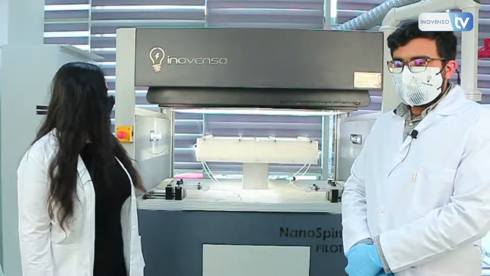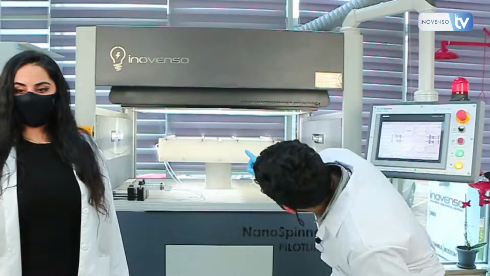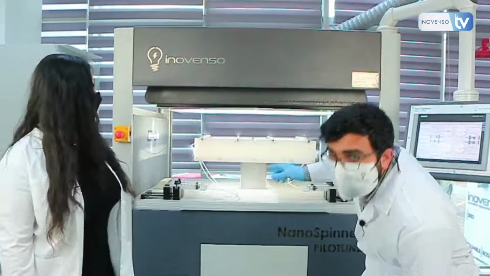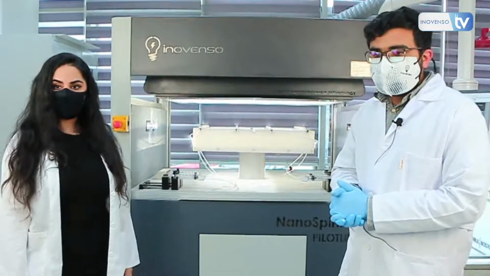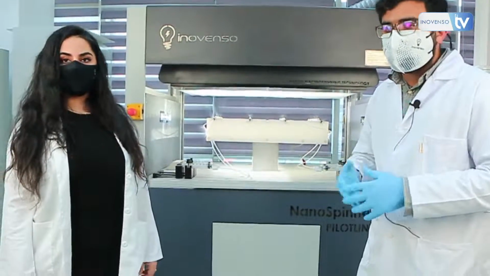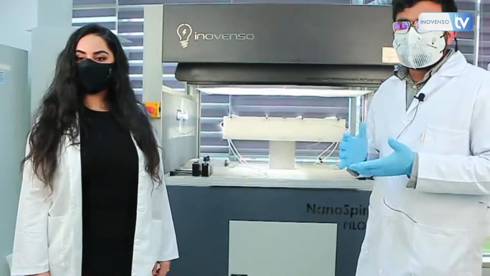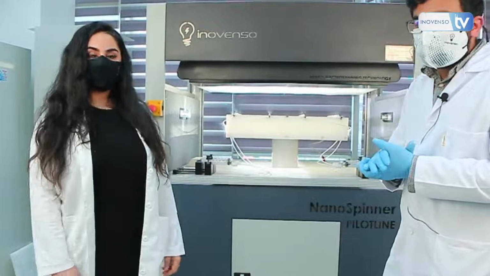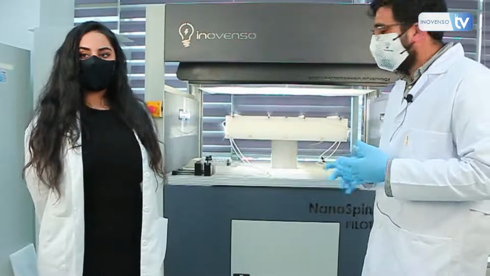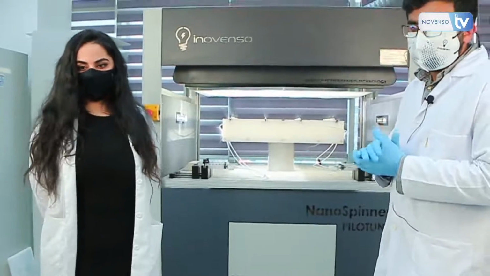Another question is, is it directly collected on PET or does it need to be peeled off? As you can see here, it's polyethylene terephthalate, the PET substrate. It is being directly spun onto it. It does not need to be peeled off. The point of the PET is to act as a support layer, because generally nanofiber meshes tend to be a bit soft and they need substrate material to improve their mechanical characteristics. We chose polyethylene terephthalate because it tends to stick well.